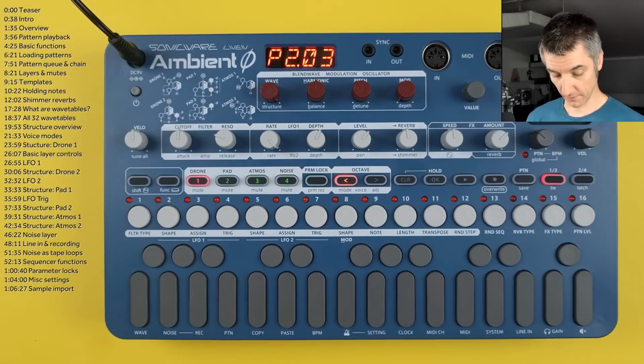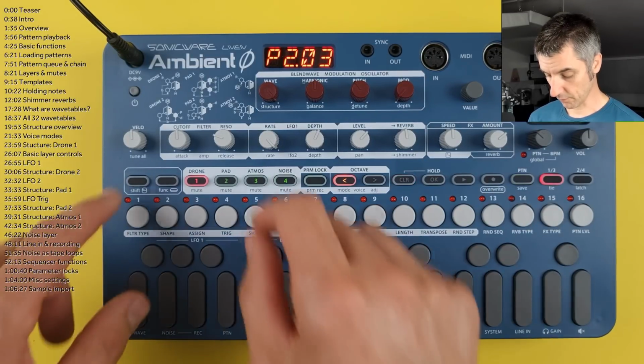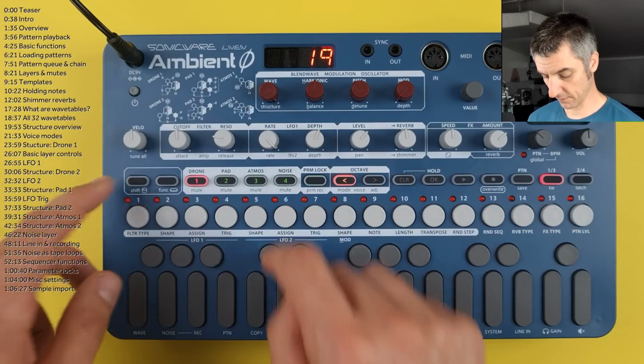Right, let's get stuck into the sequencer. So I'm just going to load up another blank patch. I'm going to select the drone. I'm going to turn down the release. So we just got this. Just going to keep it simple.